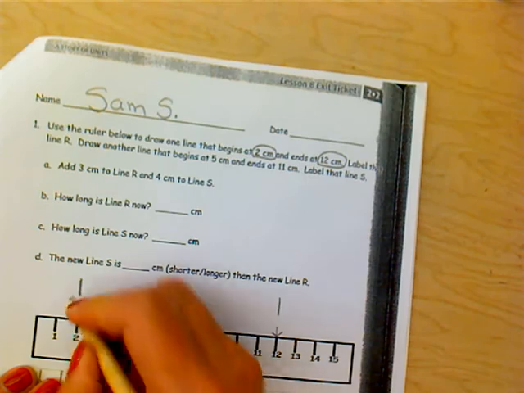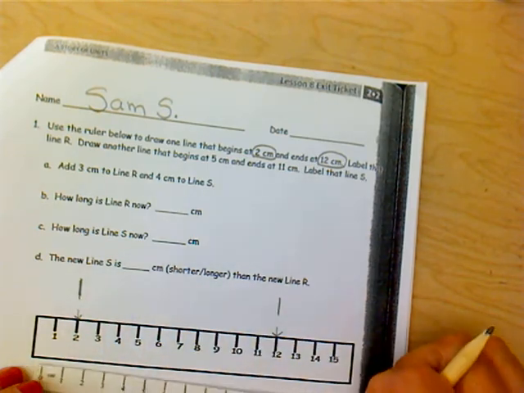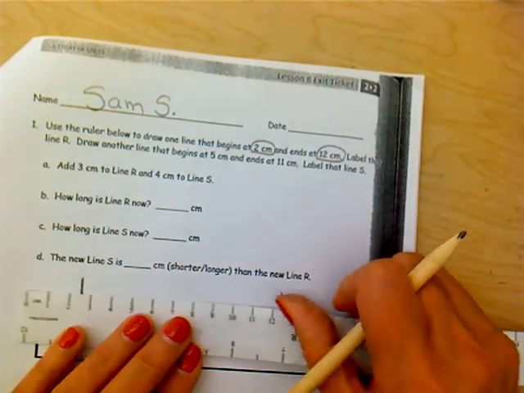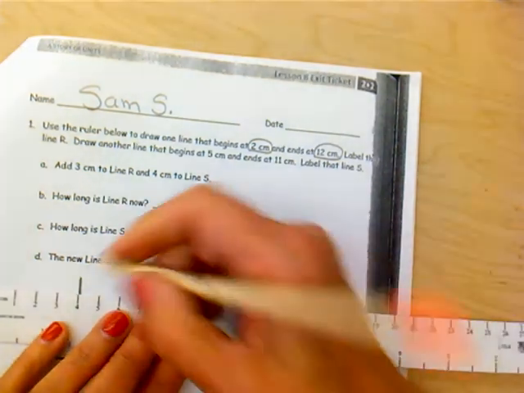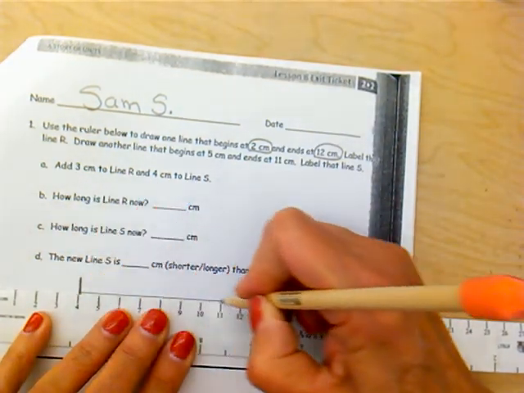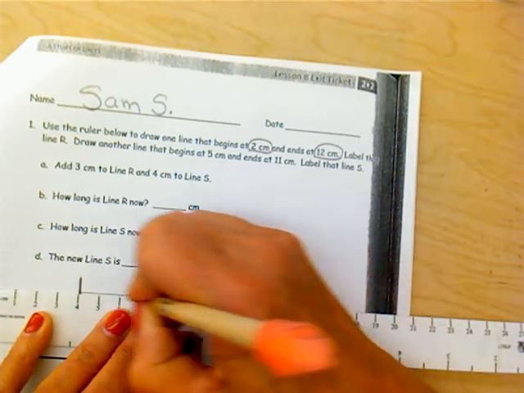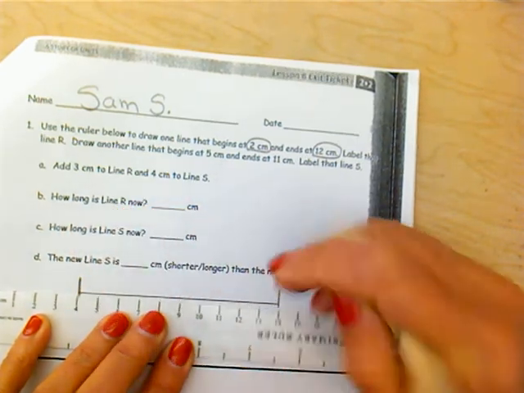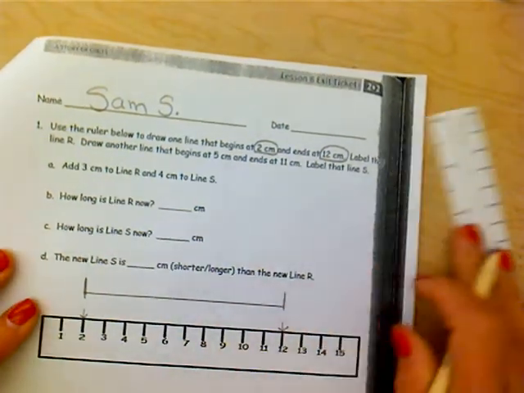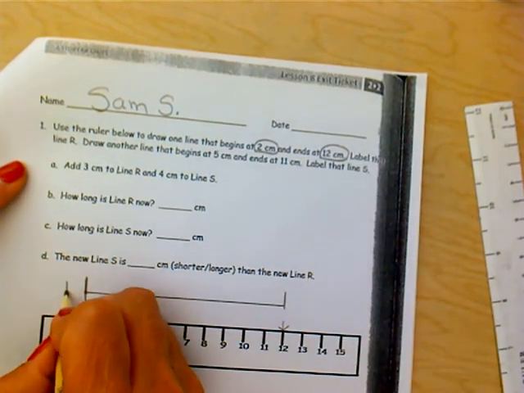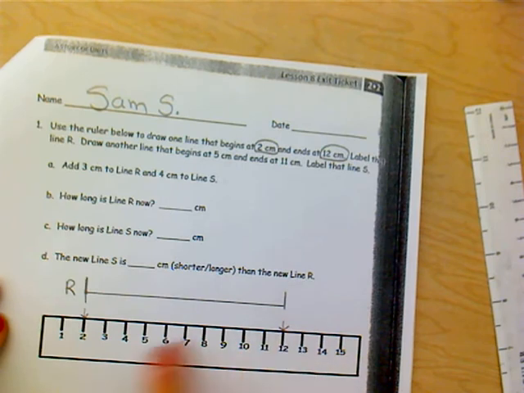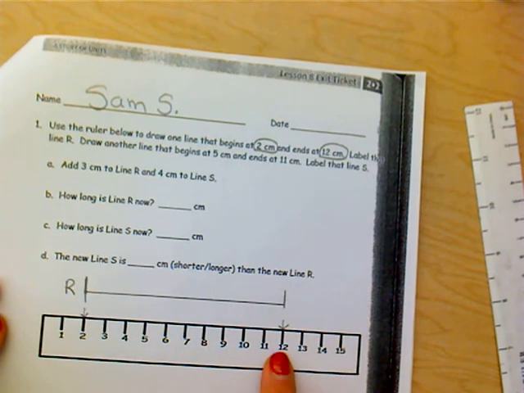Now you're going to need to do this before you attempt to do this problem. So here I am. I'm going to draw a line that starts at 2 and ends at 12. There I go. Starts at 2 and ends at 12. And I am supposed to label that one R. So there's the one that starts at 2 and ends at 12.